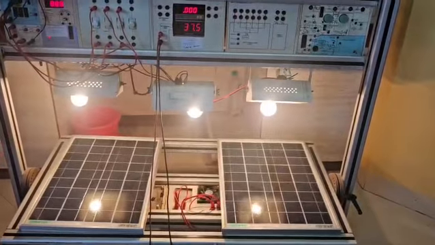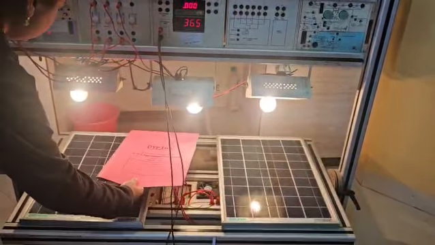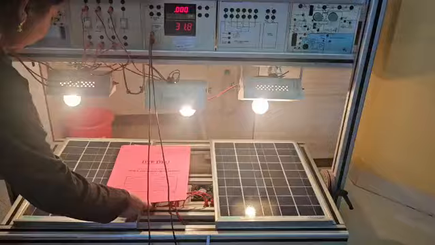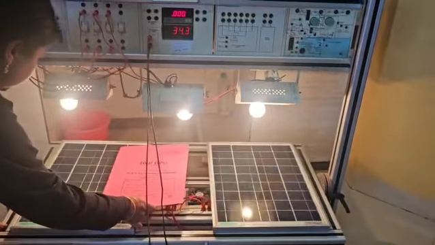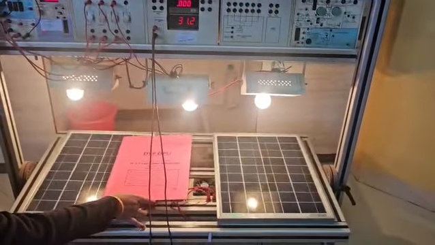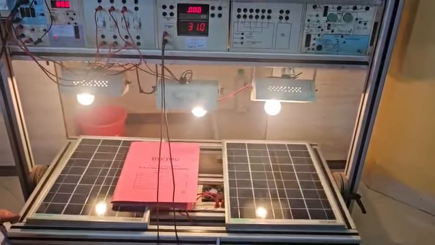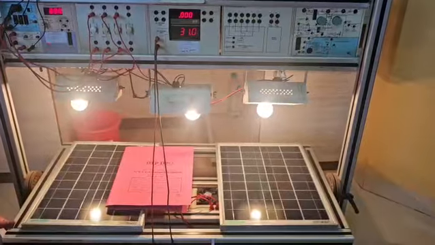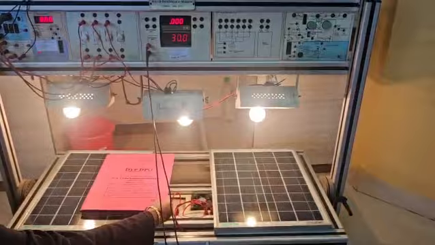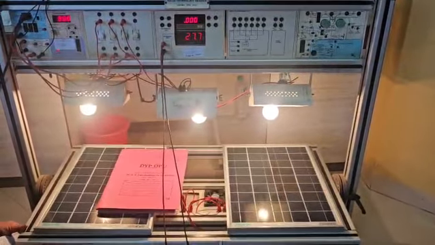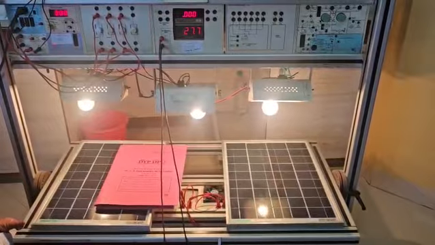Suppose I will try to shade this part. Say shade 1, reading is 31. Shade 2, 27.7.